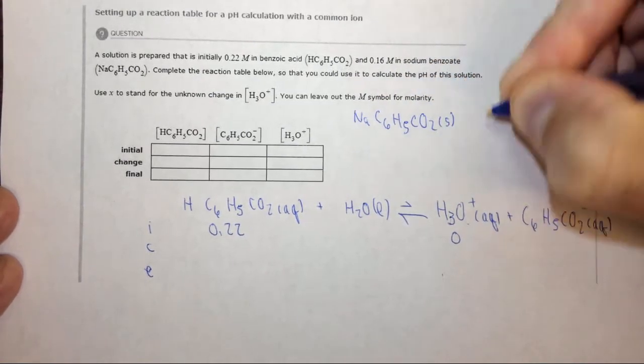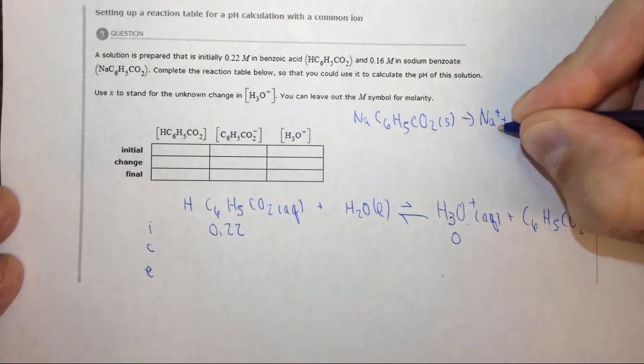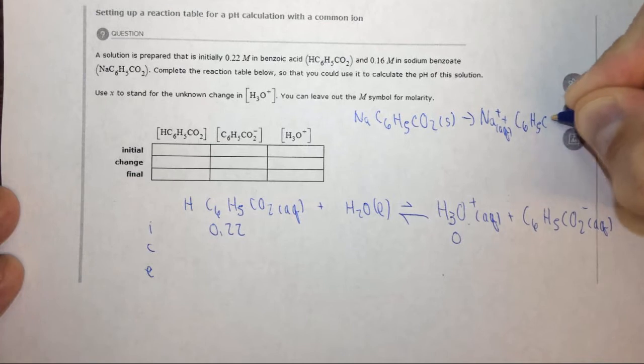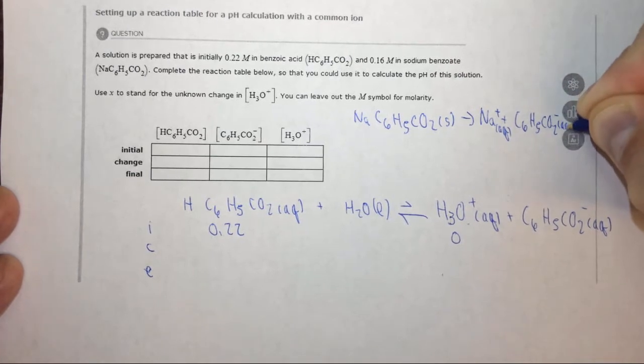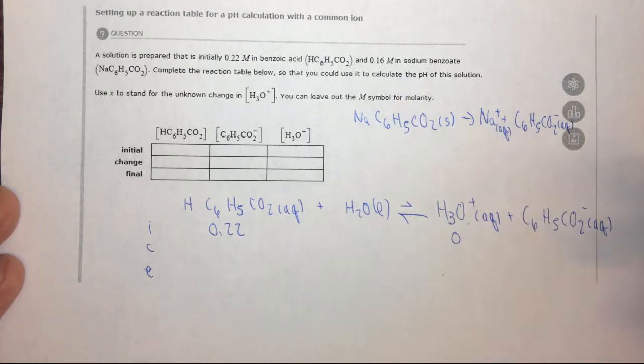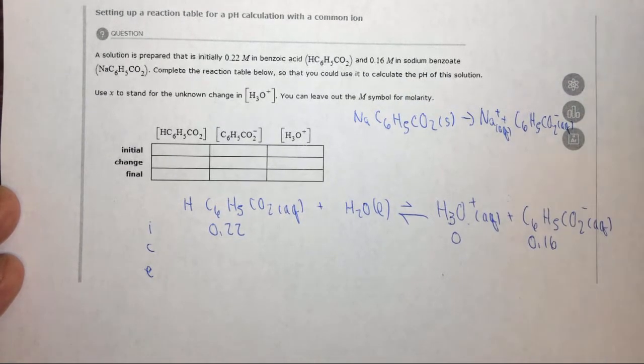NaC6H5CO2, let's call it a solid, and you dissolve it in water, you get Na plus aqueous plus C6H5CO2 minus aqueous. So for every 1 mole of this, you get 1 mole of this in solution. Said another way, this is 0.16 molar. And I'm leaving off the symbols.